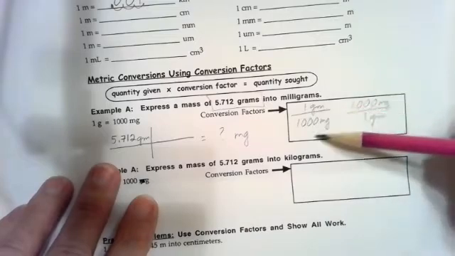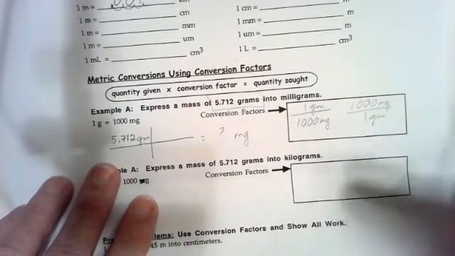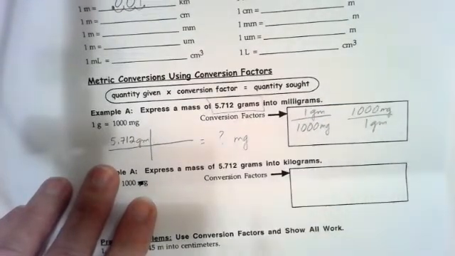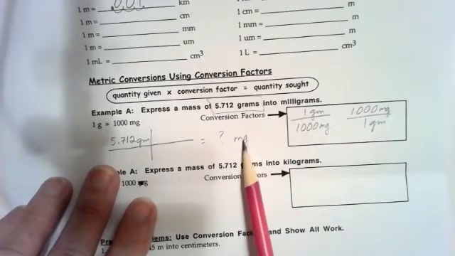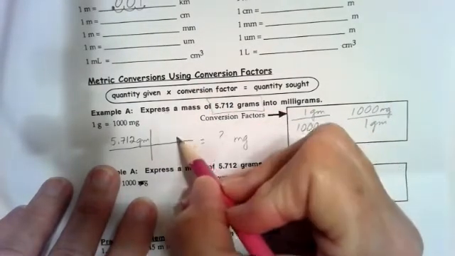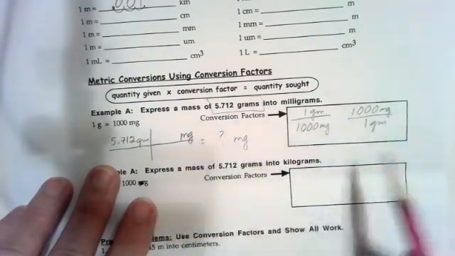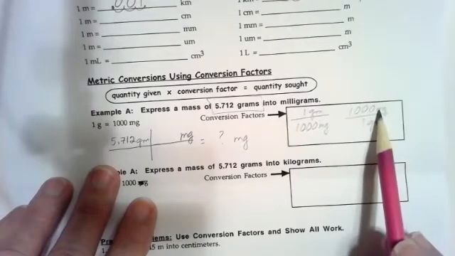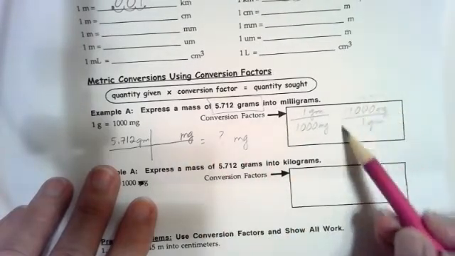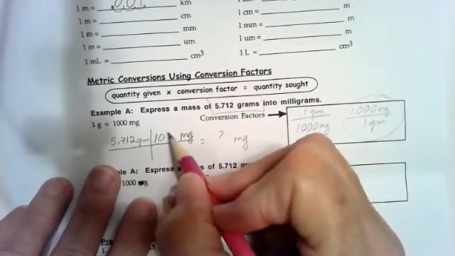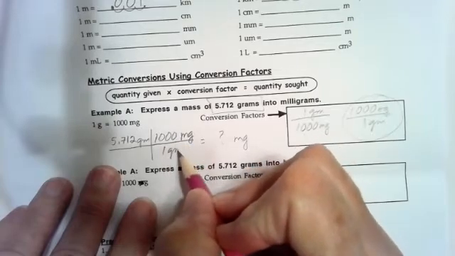So conversion factors, these are factors, so they can be flip-flopped. Because grams is on top, I need milligrams on top. So I'm going to look over here, and this is the one I need. So I'm going to use this one. All right.